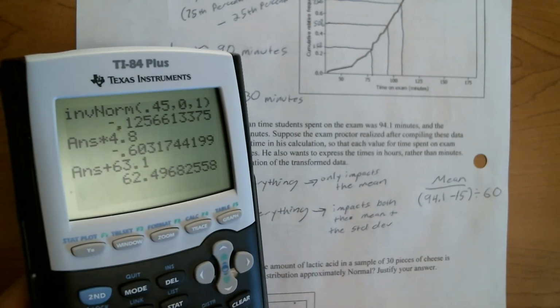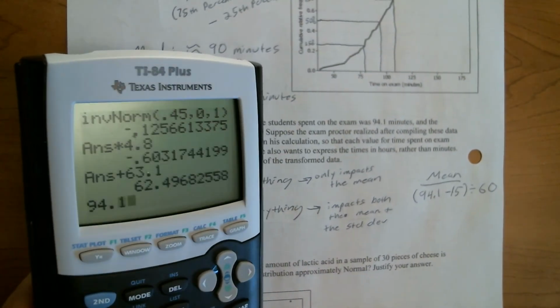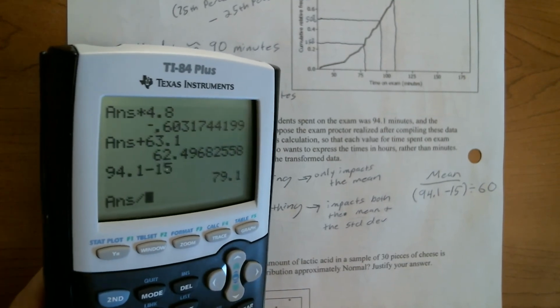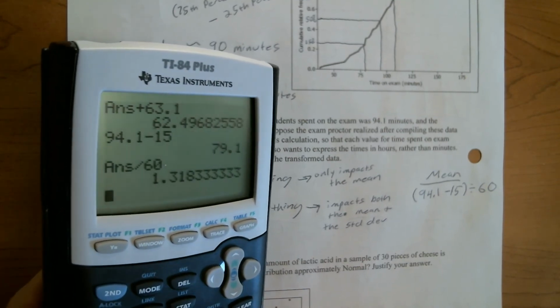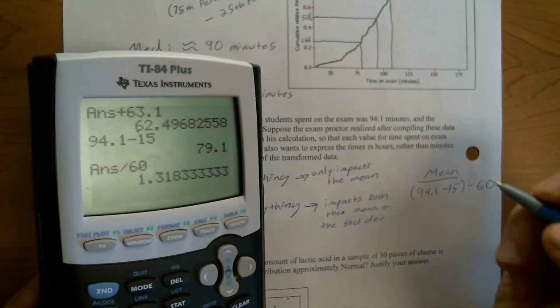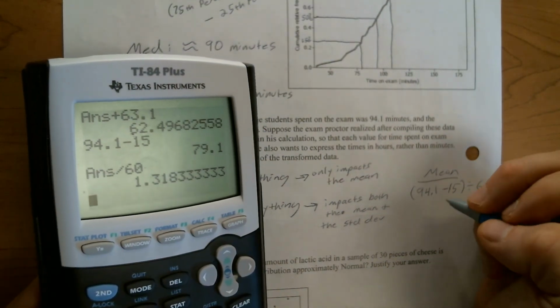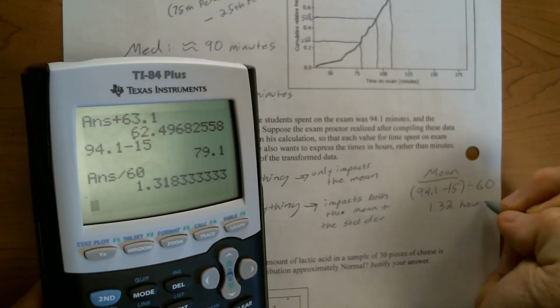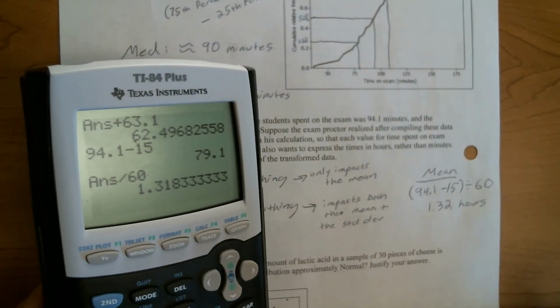All right, so 94.1 minus 15 divided by 60. Let's say 1.32. So 1.32 hours would be our new mean.